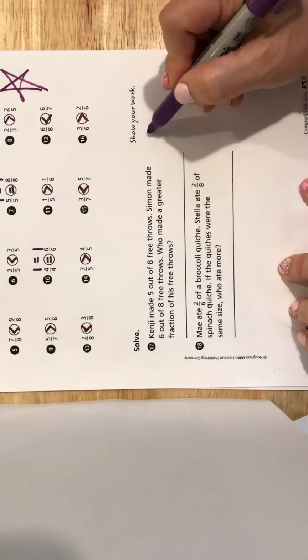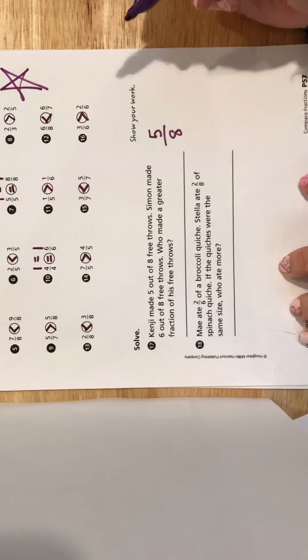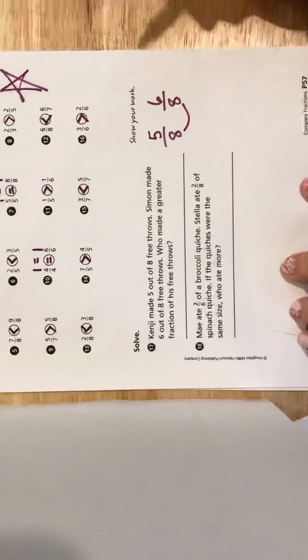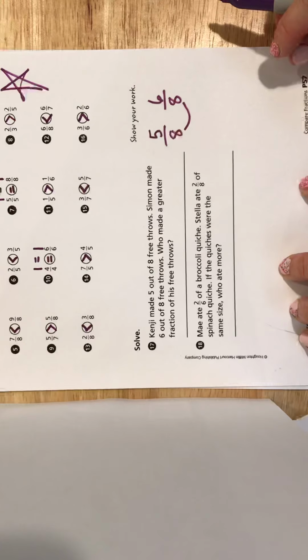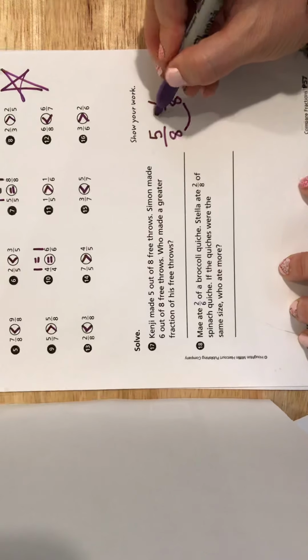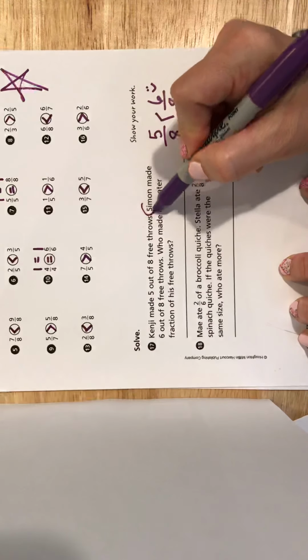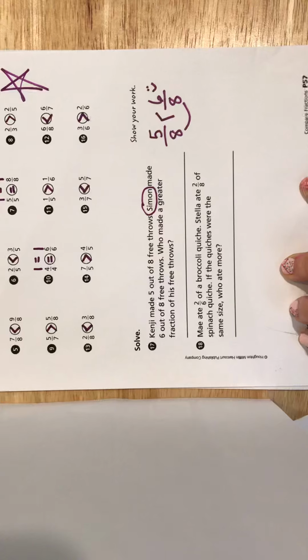Well, it looks like I'm comparing 5/8 and 6/8. So I have an equal number here. They both made 8 shots, but who got more? Simon did because he made 6. So Simon is the correct answer for number 17.